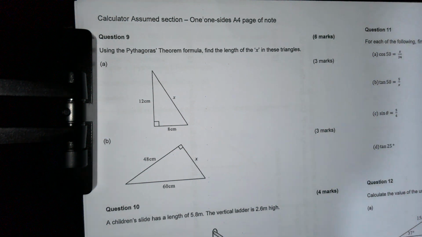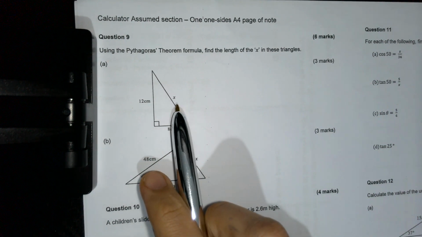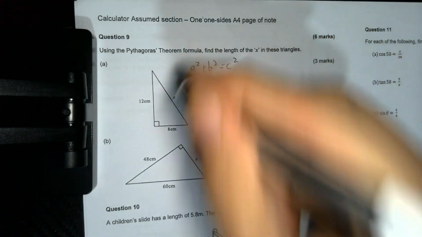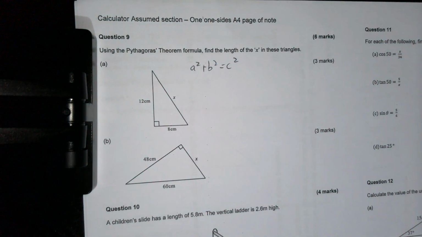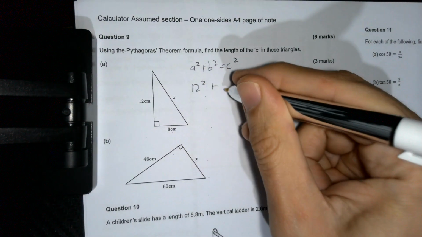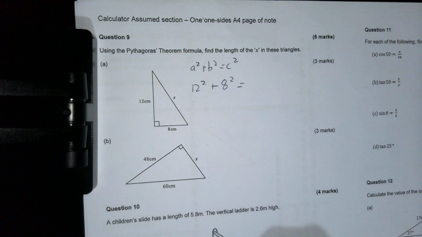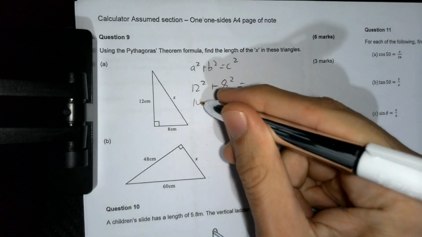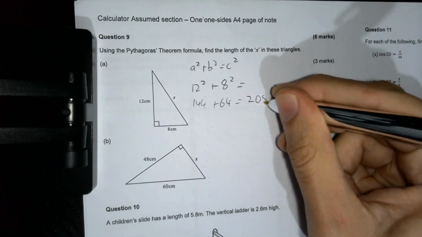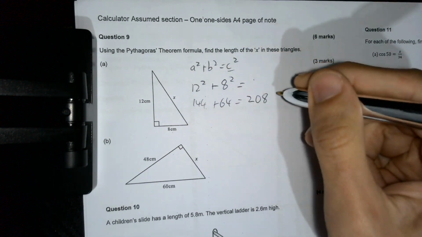Okay, here we are up to the third page of this revision test. First things first, 12 centimeters, 8 centimeters, trying to find this one. So you should be using a squared plus b squared equals c squared, c squared being your hypotenuse. 12 squared plus 8 squared. You put those in your calculator, you should get 144 plus 64 equals 208, and that is your c squared.